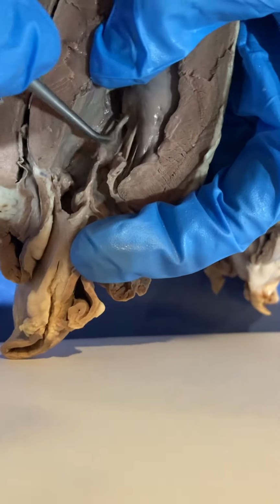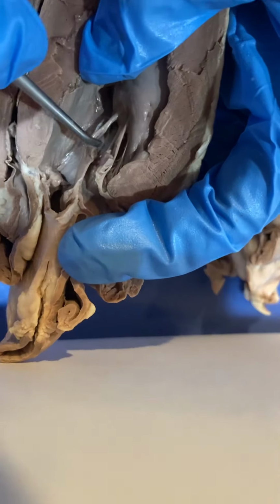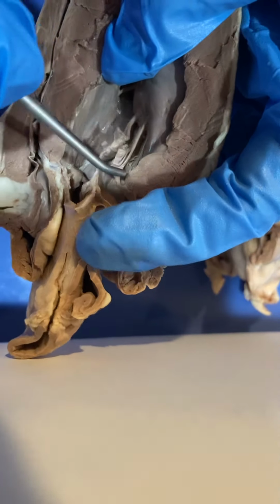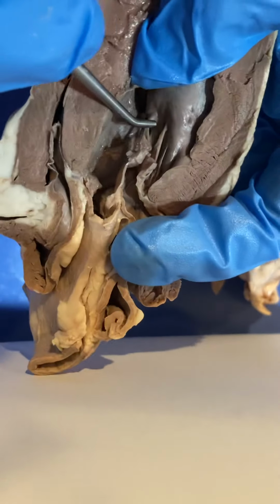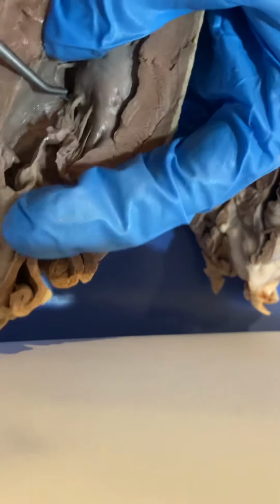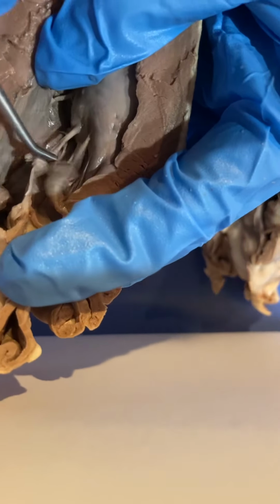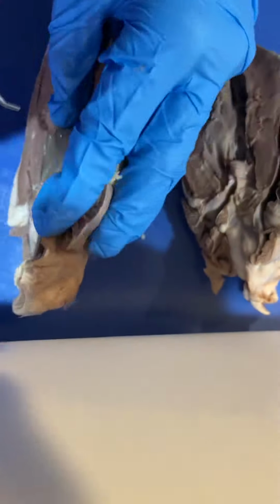Now on these cusps, I'll bring up the bicuspids again. You'll notice these heartstrings is what they're commonly known as. The technical term is the chordae tendineae. And then you'll notice they're connected to the papillary muscles. So these are going to keep them from opening and closing, and it's going to help strengthen them.